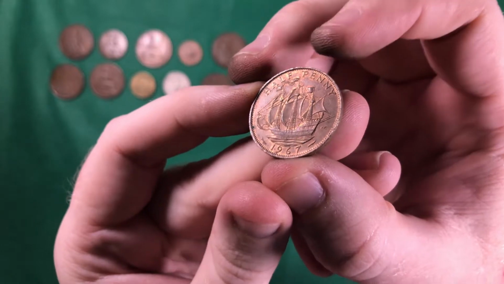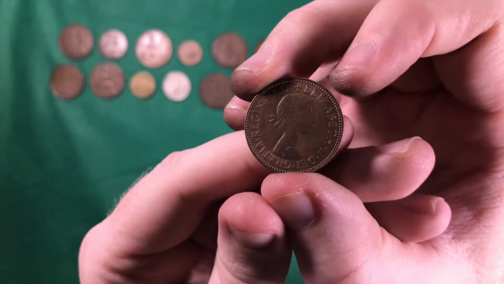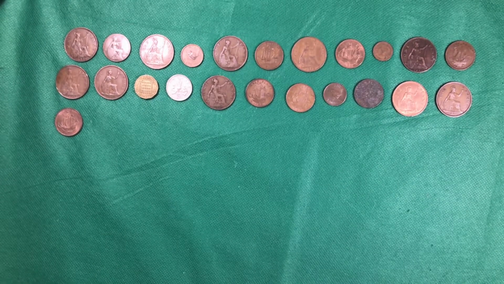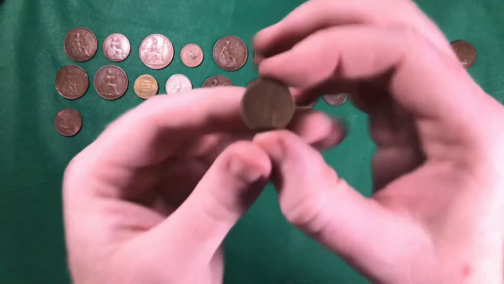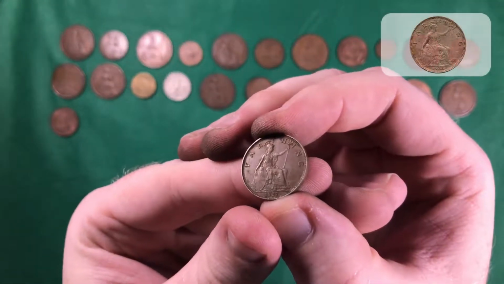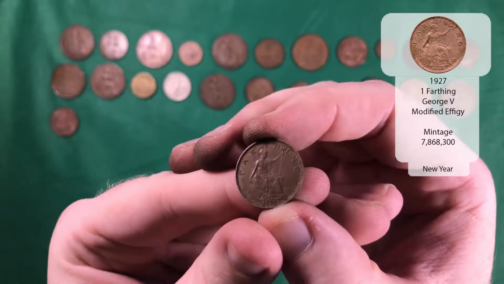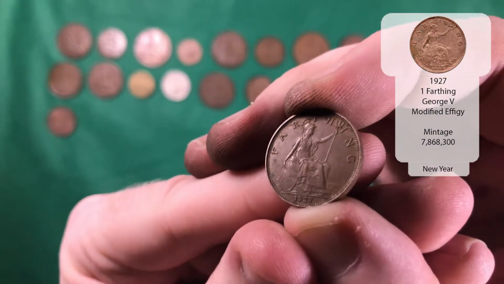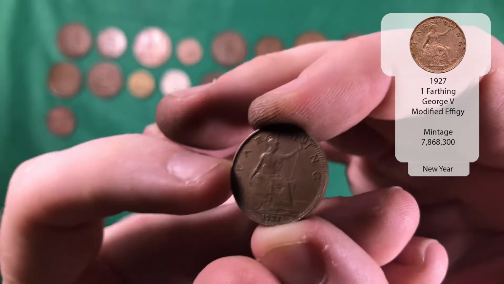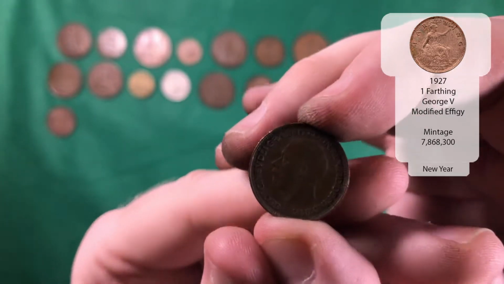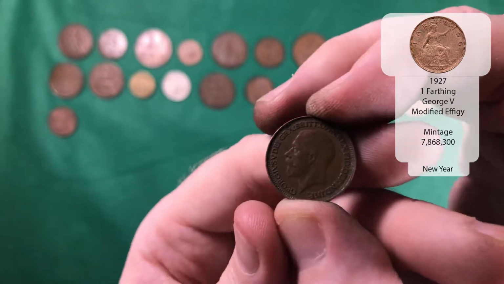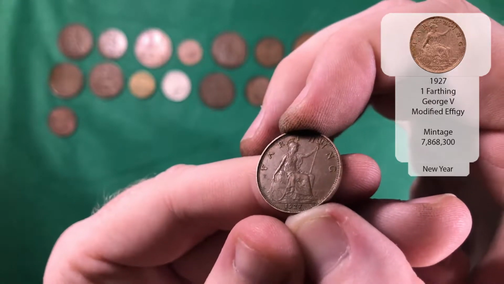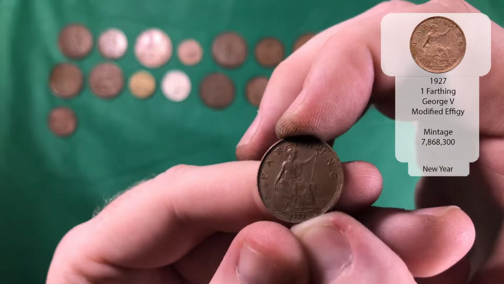And we've got another 1967 halfpenny. So that's Elizabeth II. And we've got another farthing. So 1927. But that's in very good condition. You look at the detail. That's George V. That is really impressive as to how detailed that is. So you think that's 92 years old.